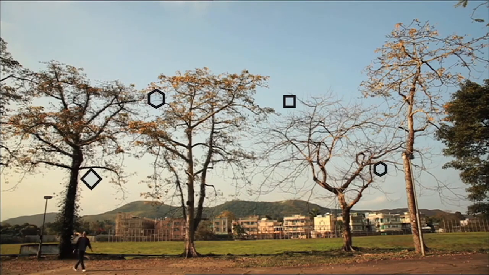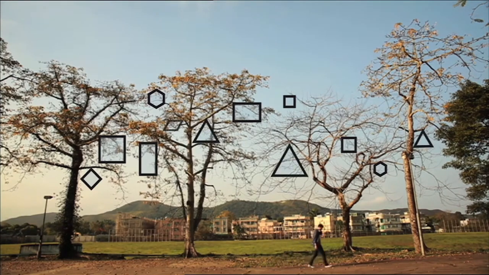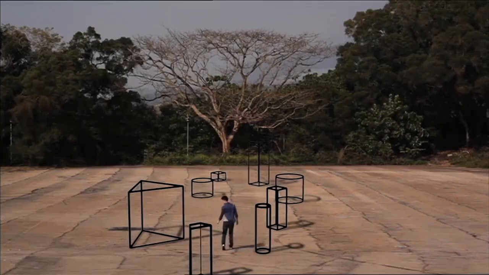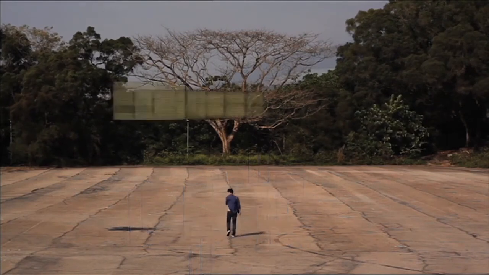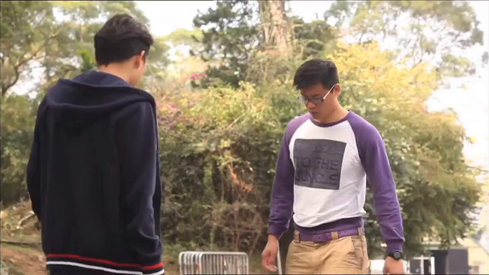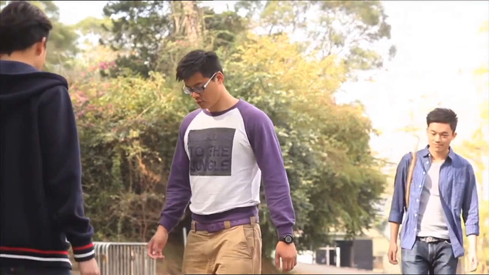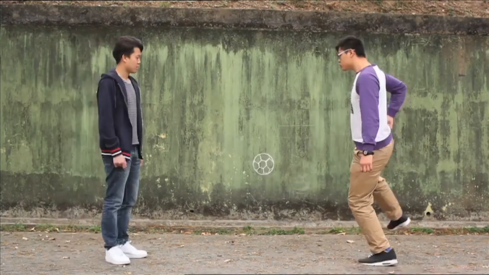Oh, there are so many polygons. Squares, rectangles, triangles, parallelograms, and trapeziums. Wow, there are also prisms and cylinders. Let's take a photo first.